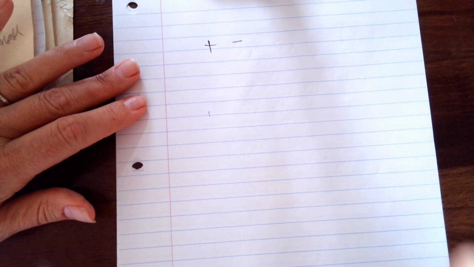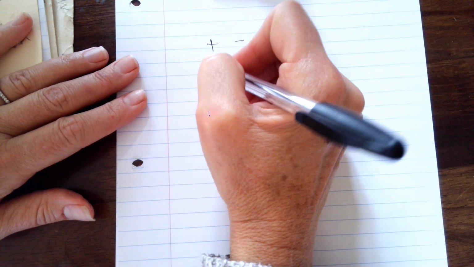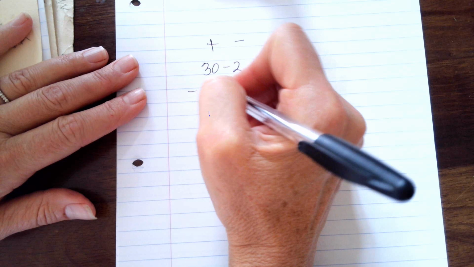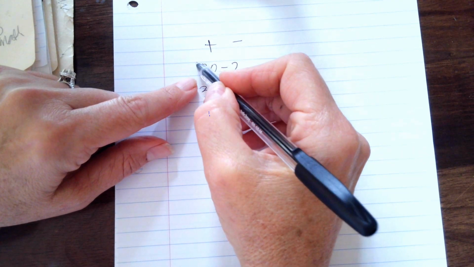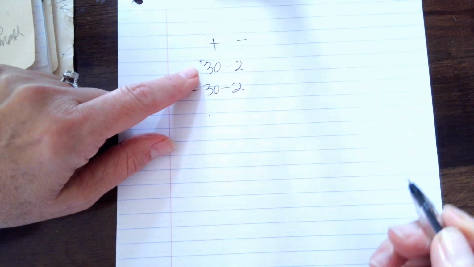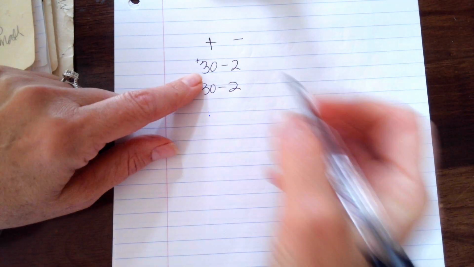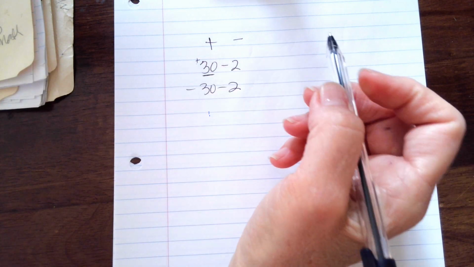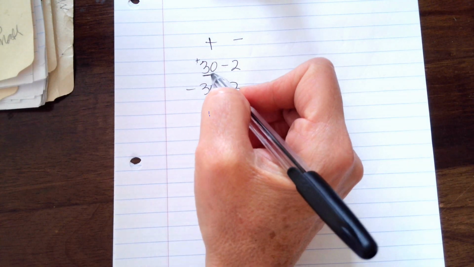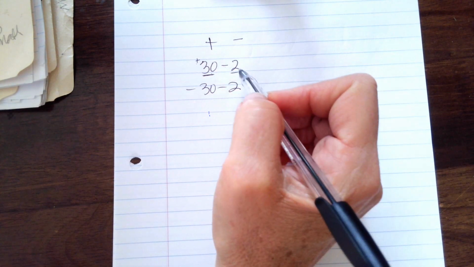Okay, so if you have a positive and a negative and you're adding, you're going to find what the biggest integer is. So for example, this one, if nothing is before it, it's a positive. So if you need to remind yourself, you can put a little positive in there. The integer is the number without the sign in front of it. So for this one, the integer is 30 and the integer is 2.